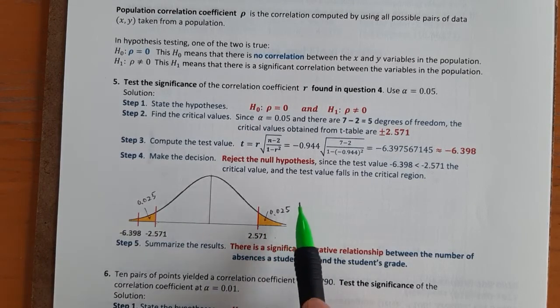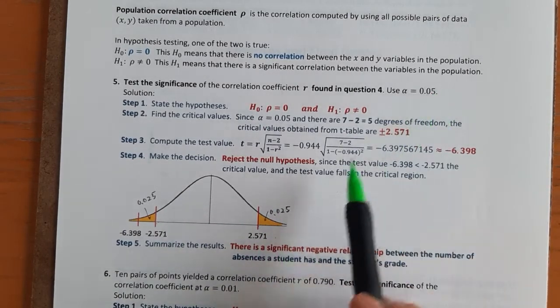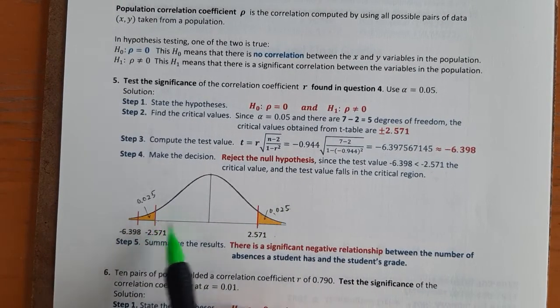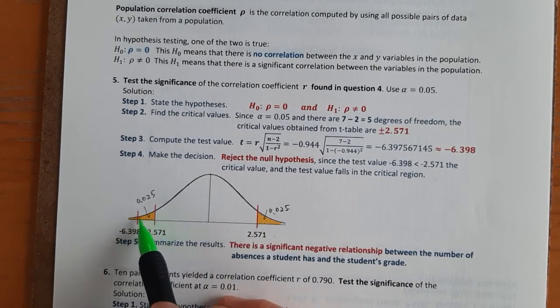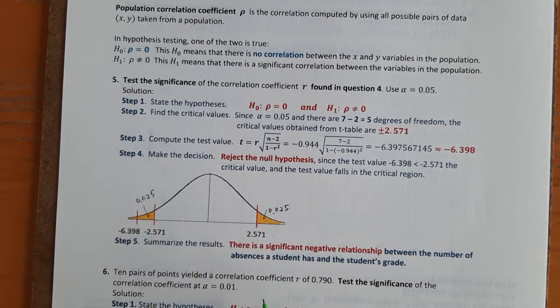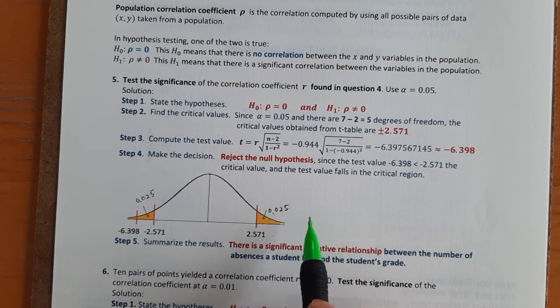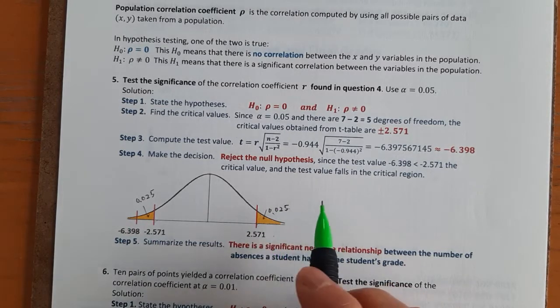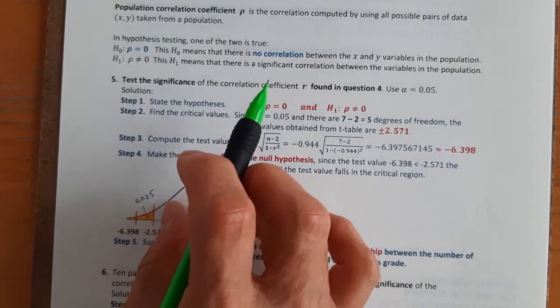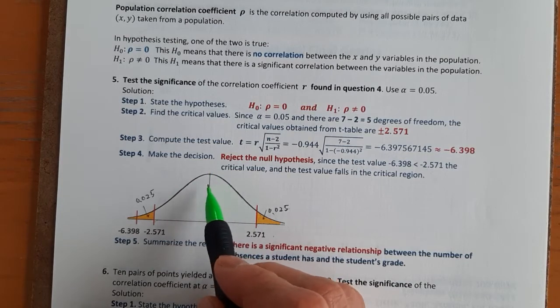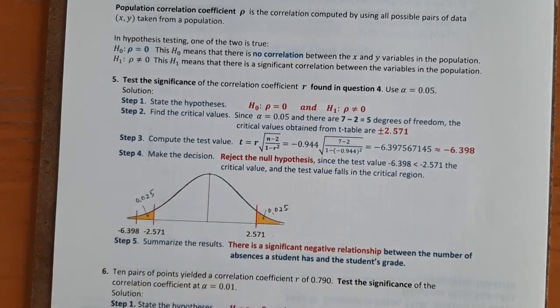To the right, alpha over 2, alpha is 0.05 divided by 2, so this area is 0.025, and that's the right tail. On the left tail, the area is also 0.025. If the test value falls in this critical region, you will reject H0, the null hypothesis, and support H1. If the test value falls between the two critical values, you do not reject H0, you fail to reject H0.